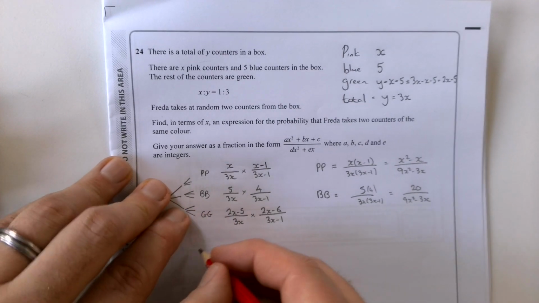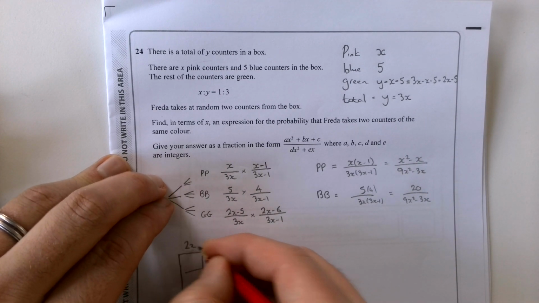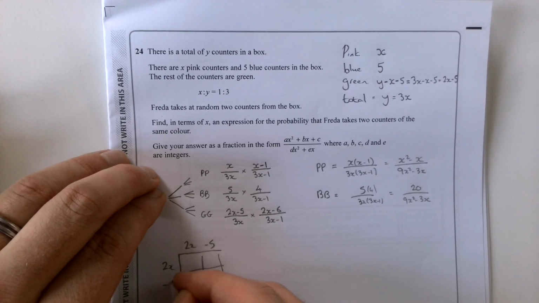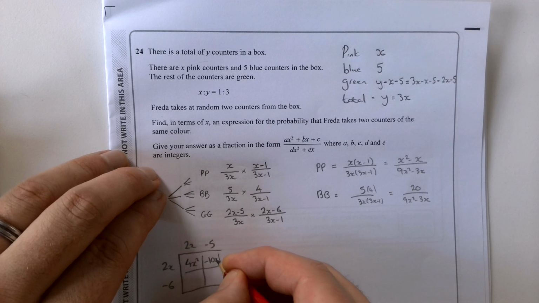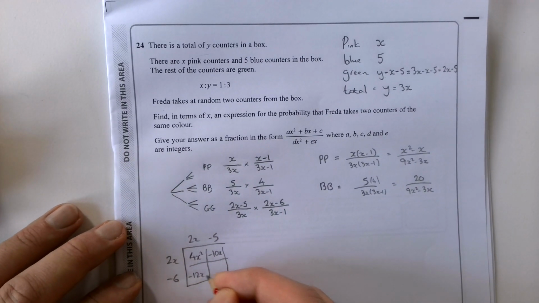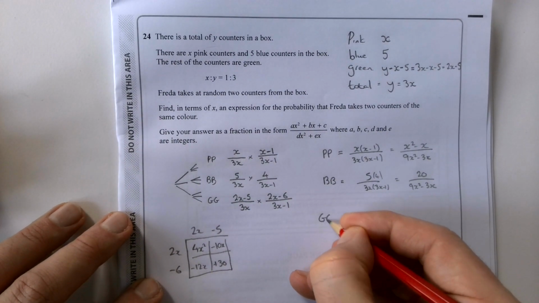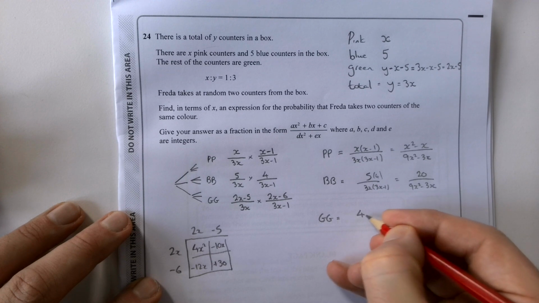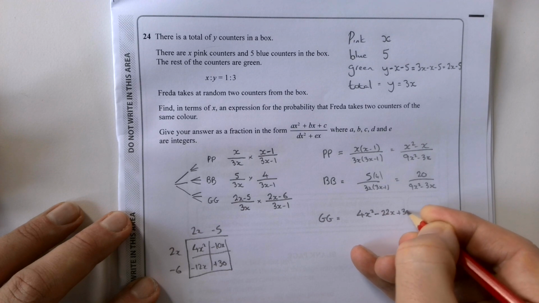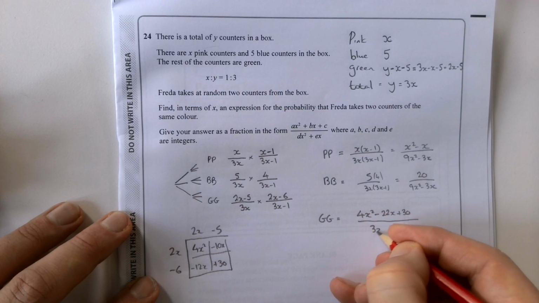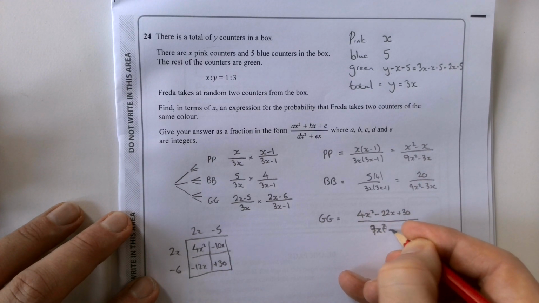This is the most complicated one. I'm just going to give myself a little bit of space to do this. I'm going to make this 2X minus 5, and I'm going to make this 2X minus 6. So that will give me 4X squared minus 10X minus 12X plus 30. So the chance of being green is 4X squared minus 22X plus 30 all over 9X squared minus 3X.